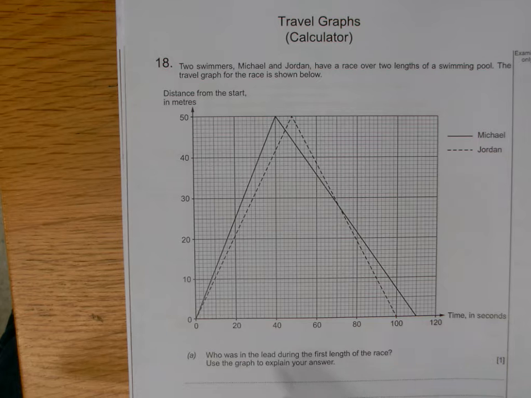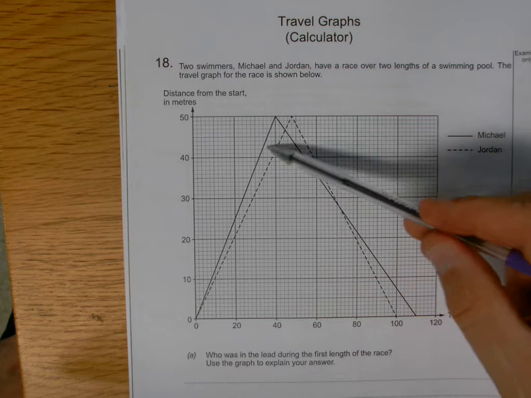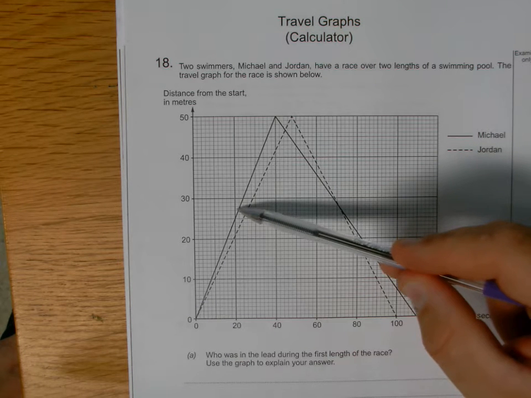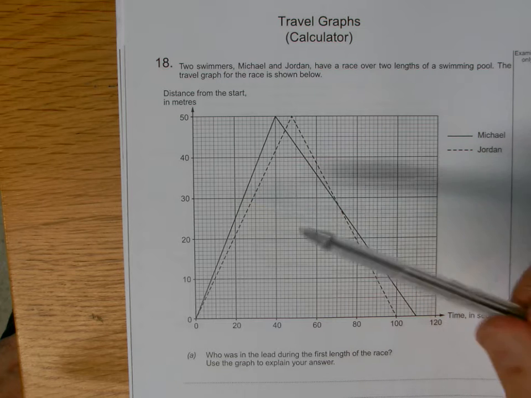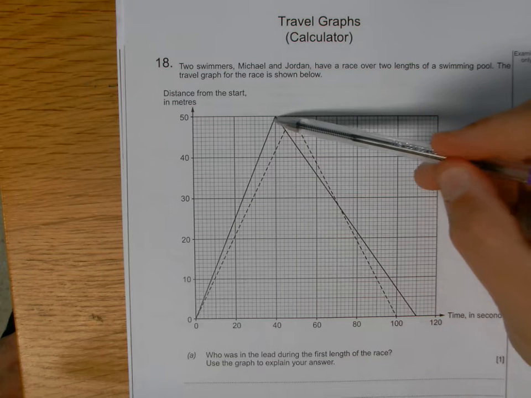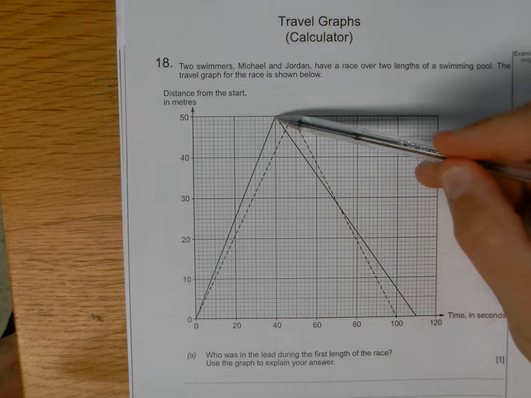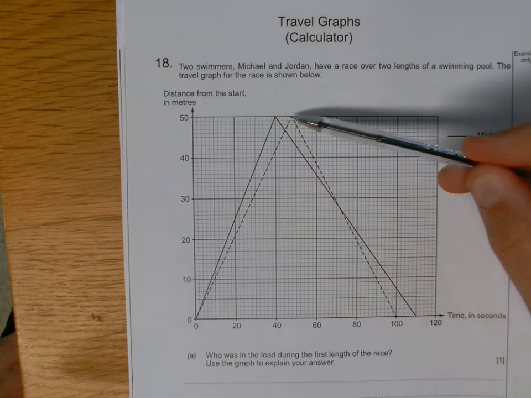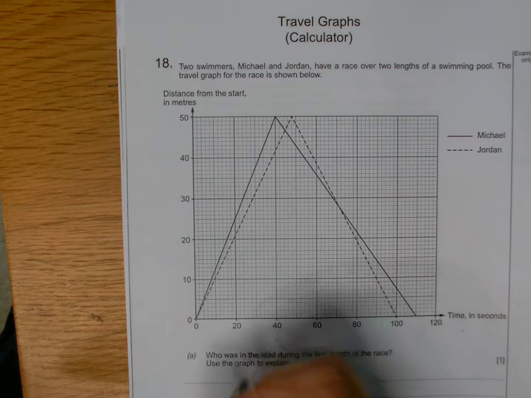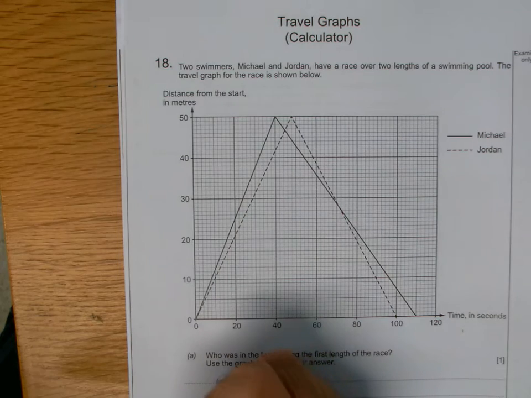Okay, so in part A it says who's in the lead during the first length of the race. Now, if you notice here, Michael is covering more distance in less time when compared to Jordan. Because if you think about it, 50 meters, Michael has covered after 40 seconds, whereas Jordan takes a little bit longer to get to 50 meters. So who's in the lead in the first half? Well, we can say Michael.